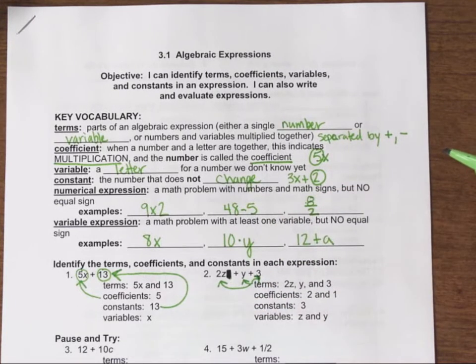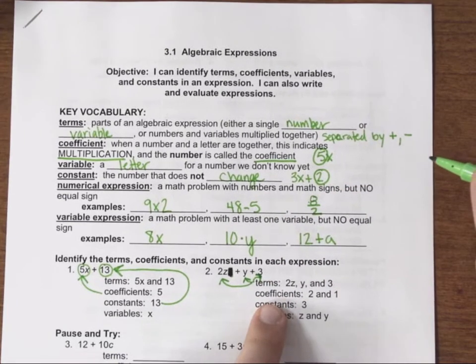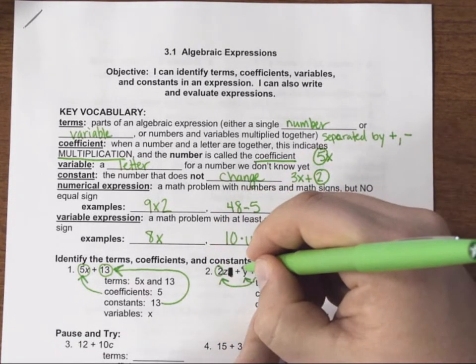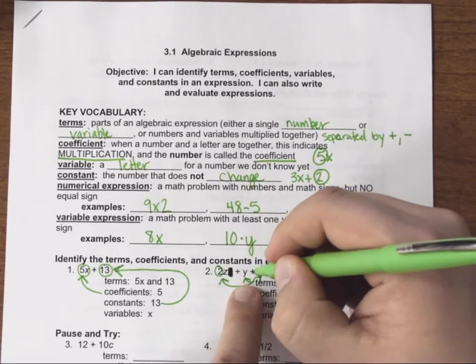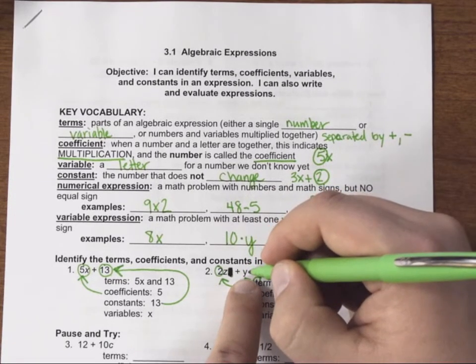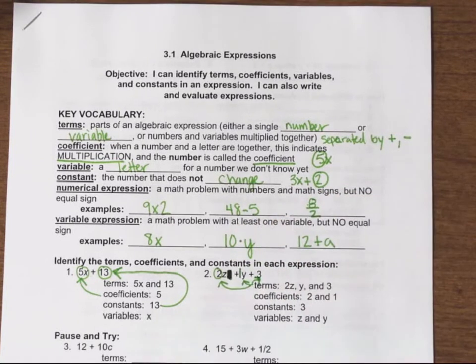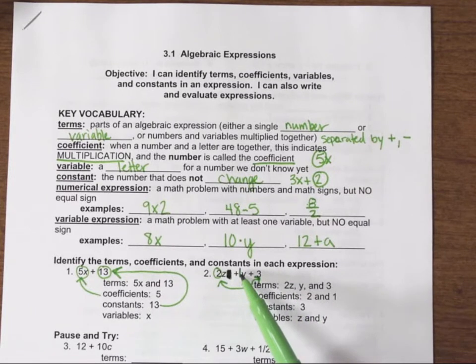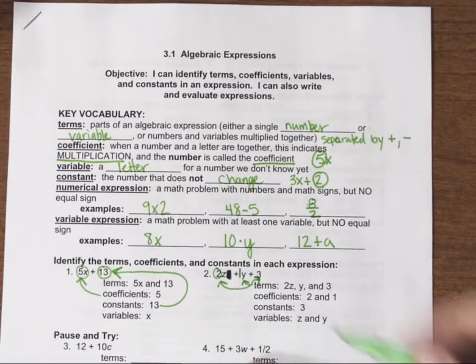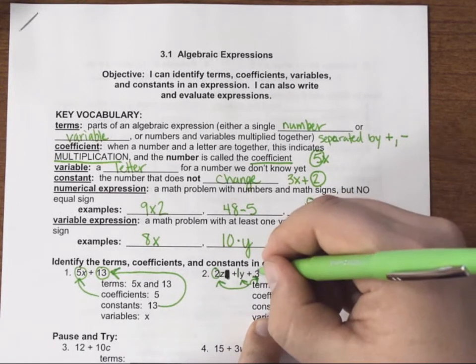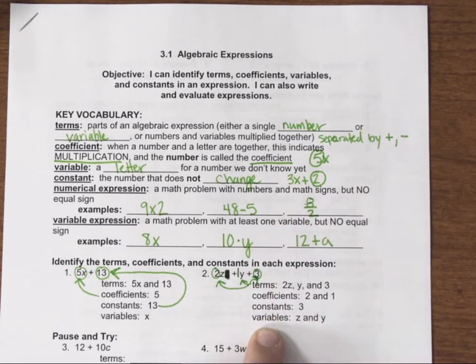My coefficients are 2, and there's an invisible 1. Anytime you have a variable all by itself with no coefficient, we know that there is an imaginary coefficient of 1, which tells me that there is only one y. What about my constant? My constant is the number that is all by itself. And what variables do I have, or what letters are being used? A z and a y.